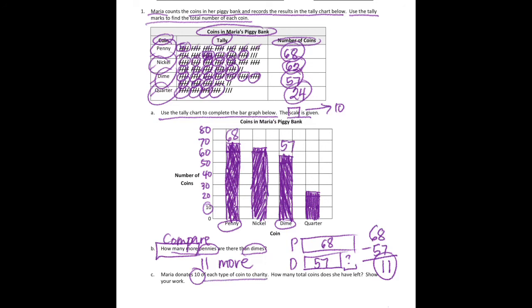Now Maria donated 10 of each type of coin, and the question is how many are left. So what I'm doing is I'm just rewriting all the different types of coins from penny to dime, quarter, and nickel, and then basically I am just subtracting 10 for each.